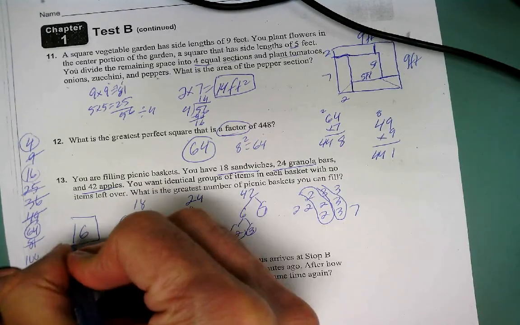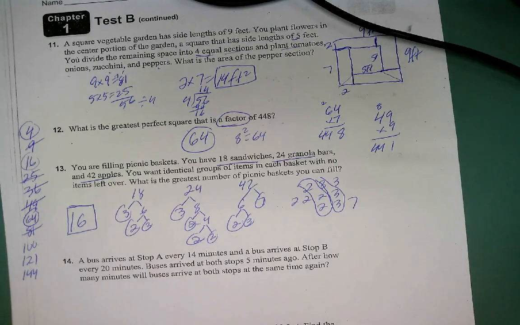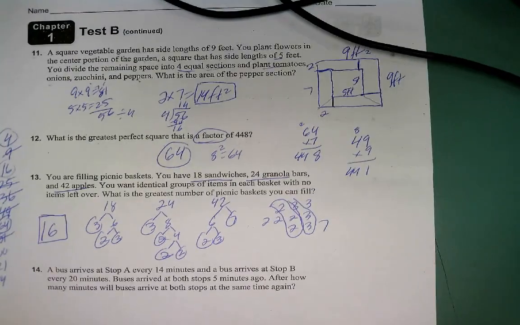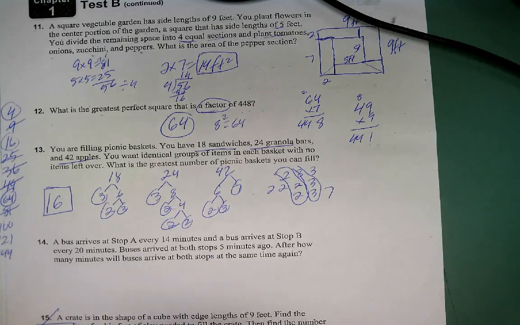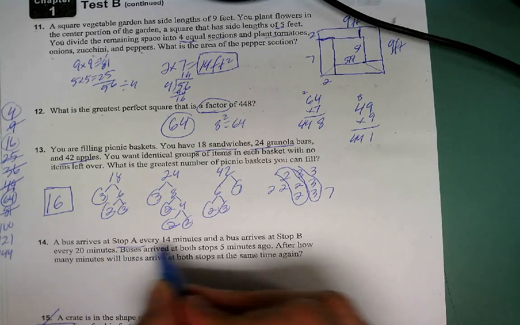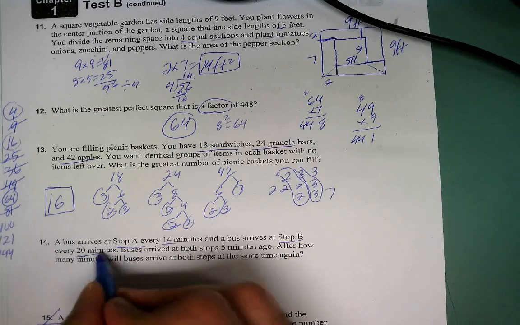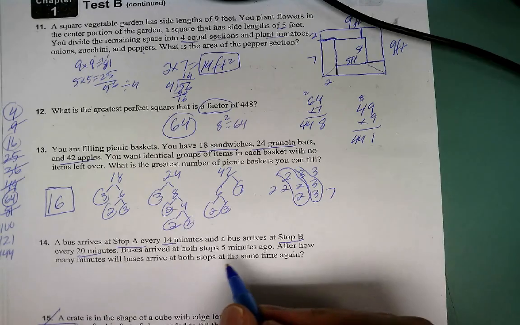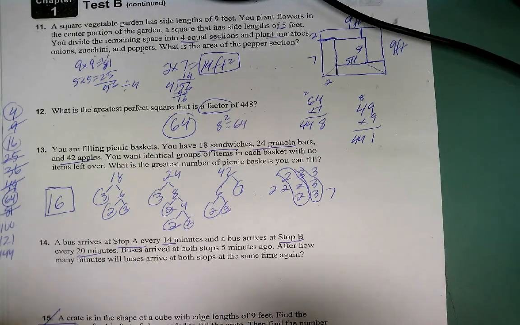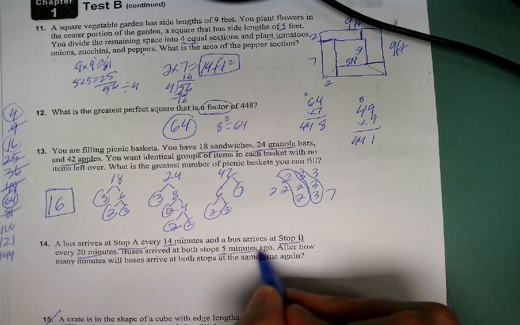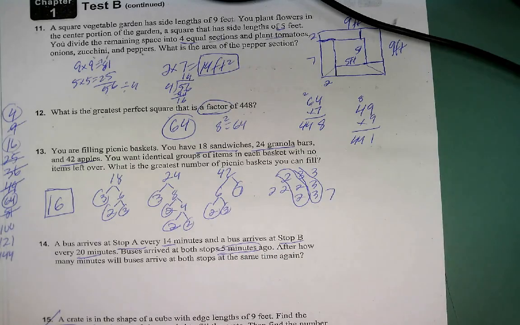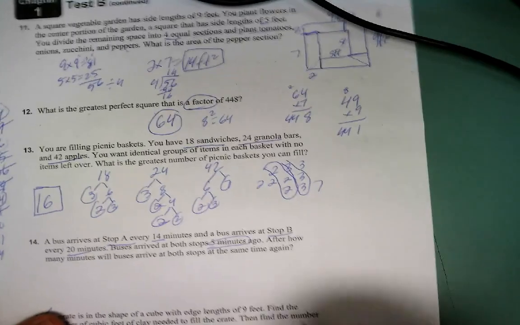All right. The next one, the bus. Remember, this thing happens at the same time, and then they go off track, and when are they lined up again? So the stop A is every 14 minutes, and the other bus stop B every 20 minutes. Okay, they both have stopped 5 minutes ago, so it happened all at the same time, but that's going to be important. After how many minutes will the bus arrive at the same stop again? Okay, so it's really a least common multiple problem of 14 and 20.